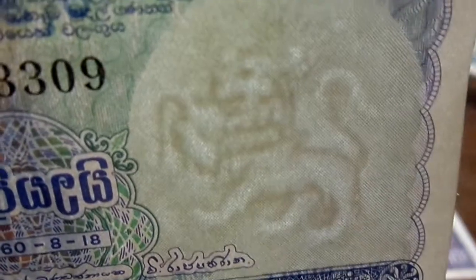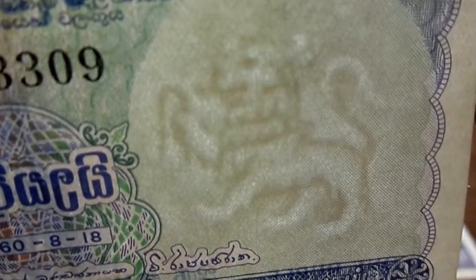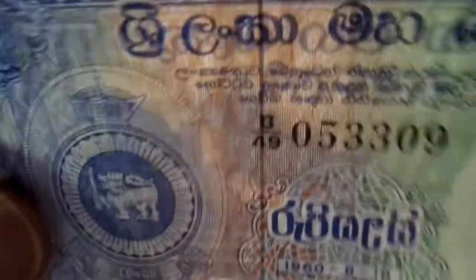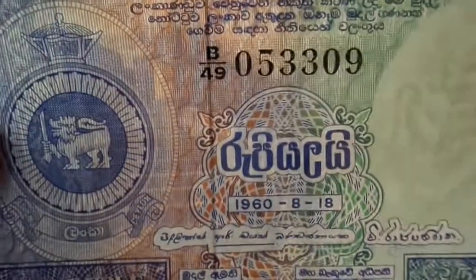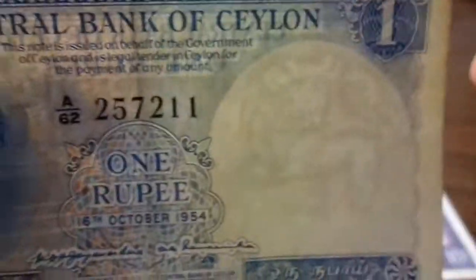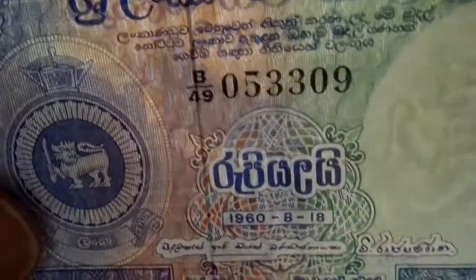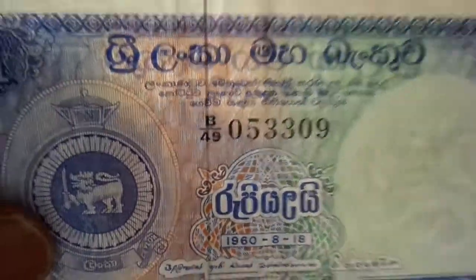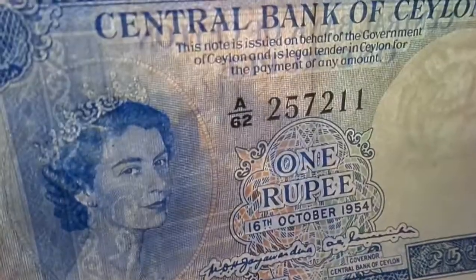And if you can see the watermark, which is the Sinhalese lion on the post-independence, and you can also see the security line. And in this one too you have the Sinhalese lion, but you do not have the security thread in there, but in this you can very clearly see the security thread just right there, and this is absent here.